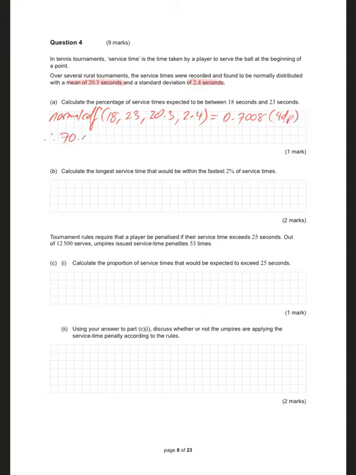Therefore, 70.08% of service times are between 18 and 23 seconds.